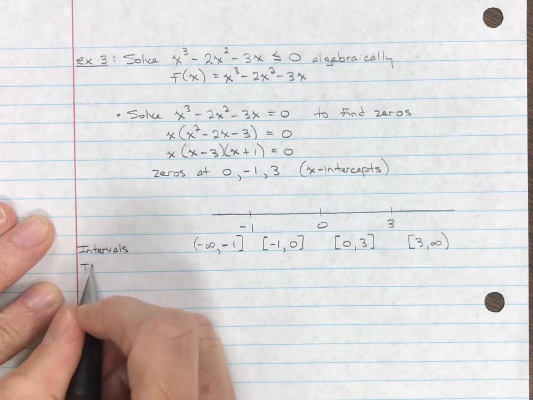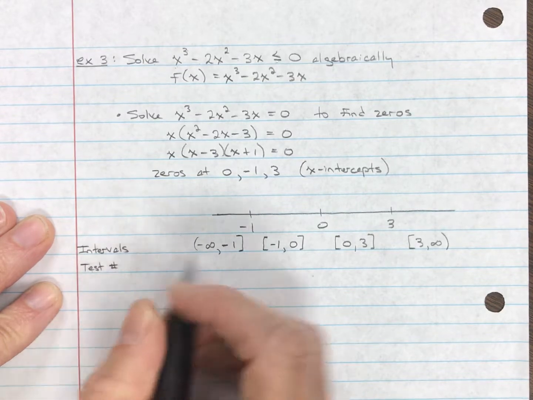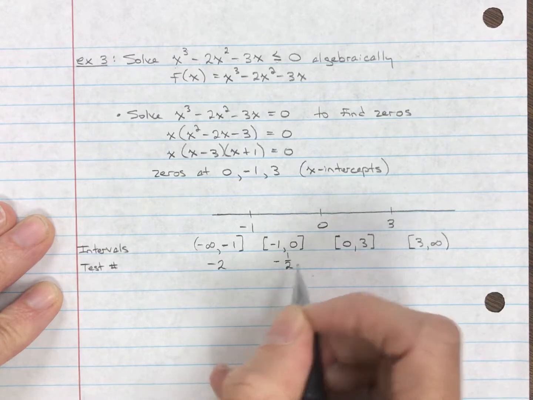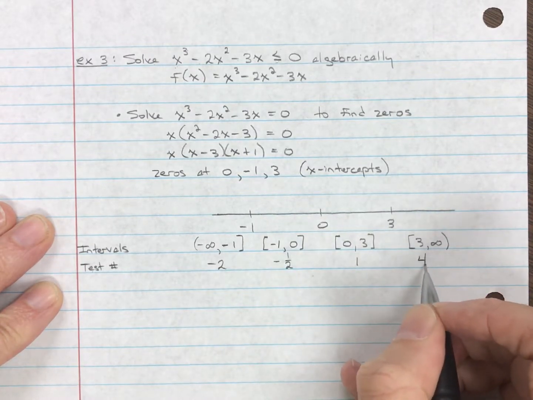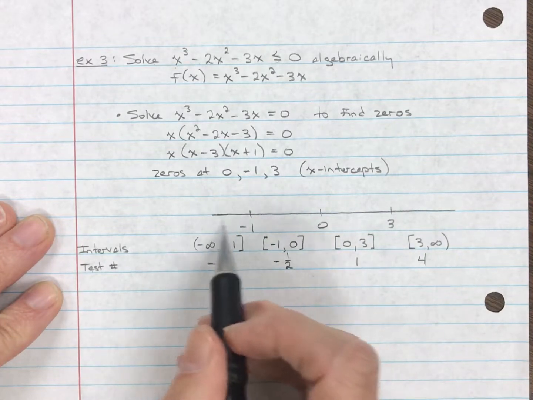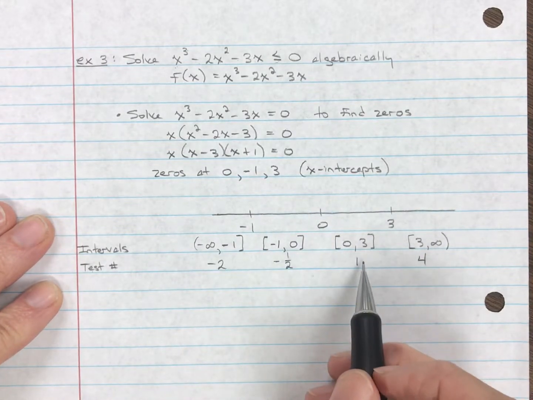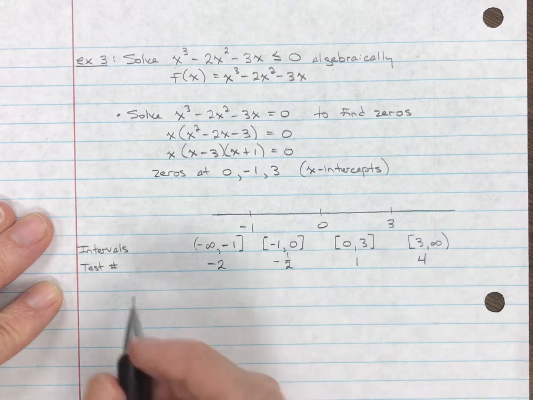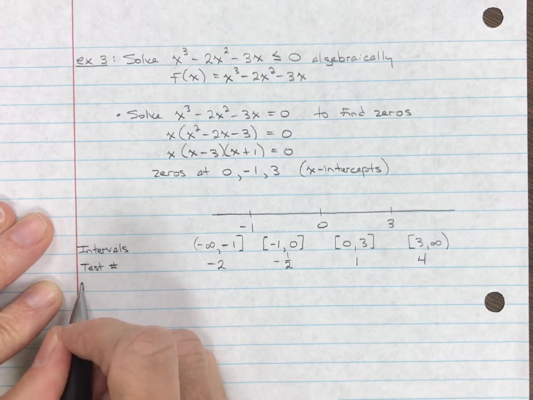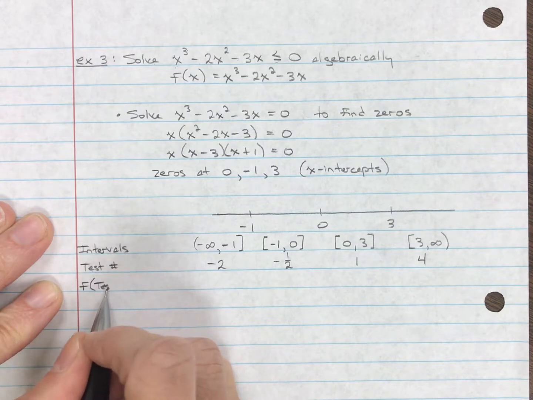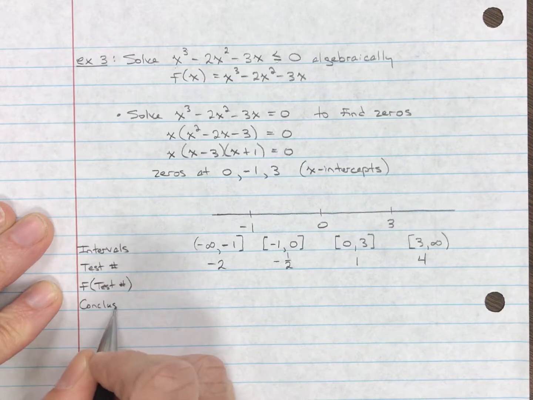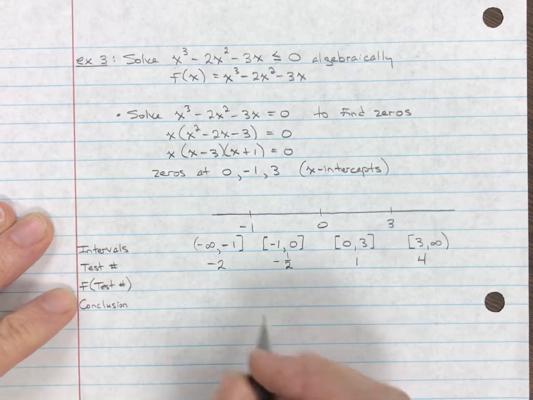Let's find a test number within each of these intervals. I'll choose negative 2, negative 1/2, 1, and 4. You notice I either go 1 away or split the difference. If I have a choice to choose 0, I always do, and if I have a choice to choose 1, I always do. Otherwise, it doesn't make too much difference. What is the function's value at the test number, and what is the conclusion? Is it positive or negative?